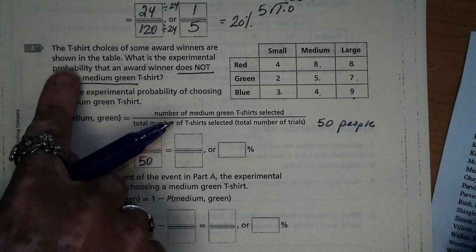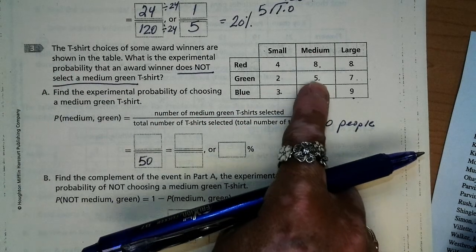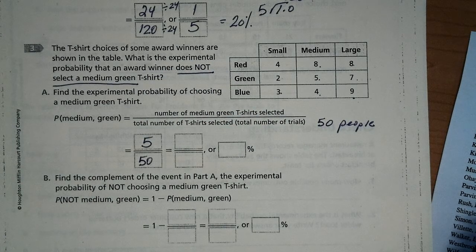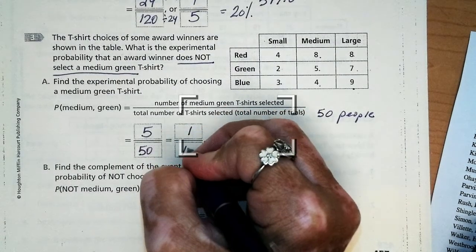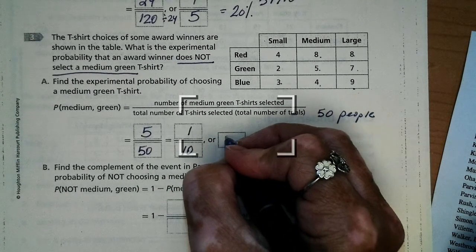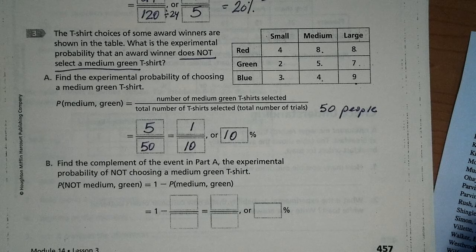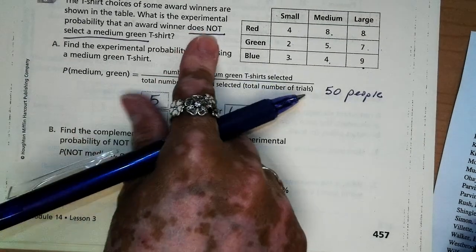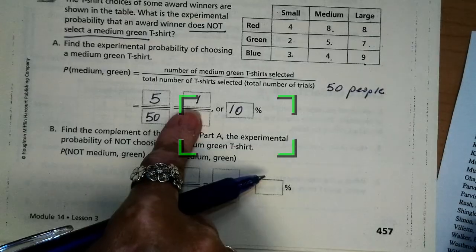So we want the number of people who have medium green shirts. So that is 5. So we know that that simplifies to 1/10, which is 10%. But remember, the question said not. So not green. So we want the complement.